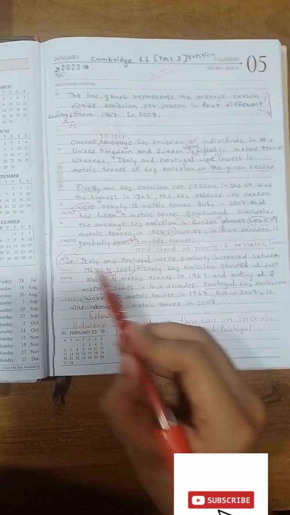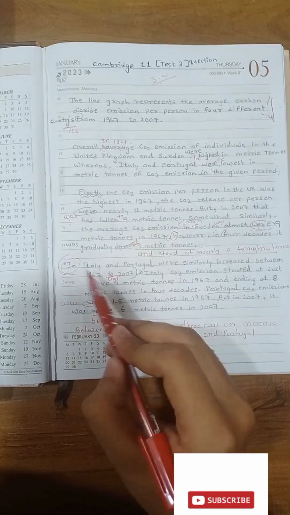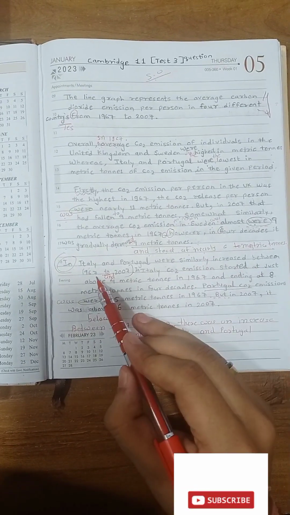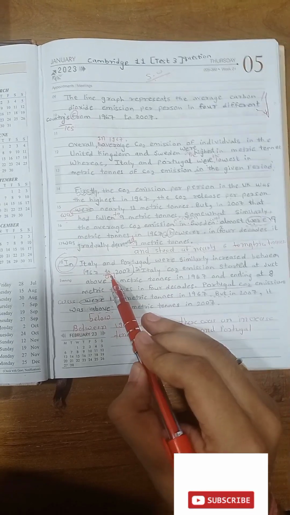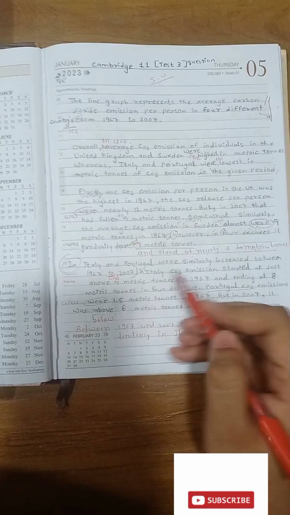Okay, 'in Italy' - in which country? 'In Italy and Portugal were similarly increased between 1967 not 2 and 2070.'